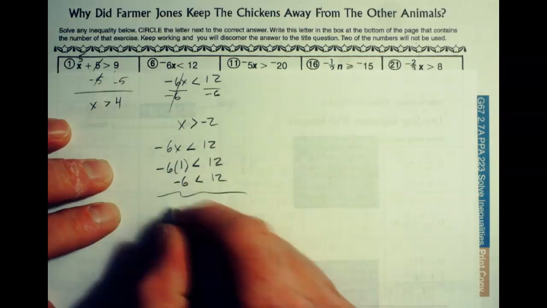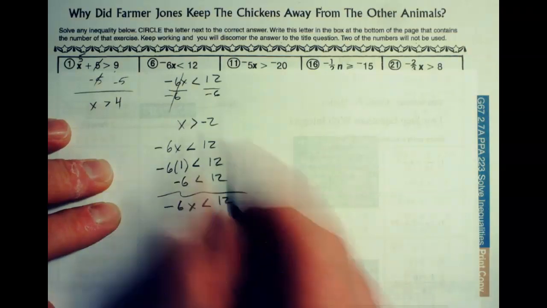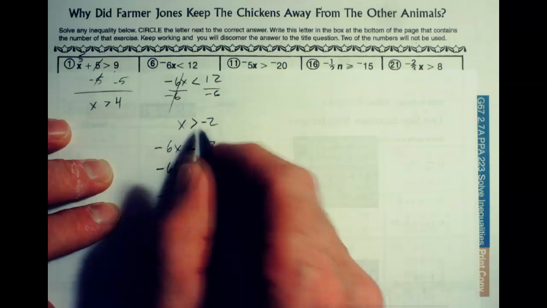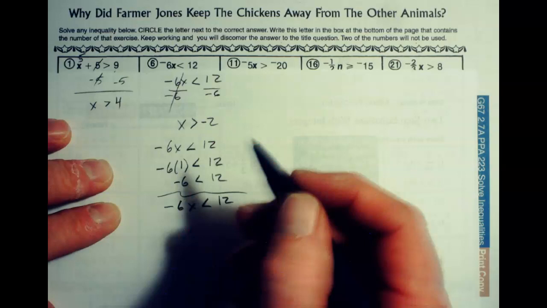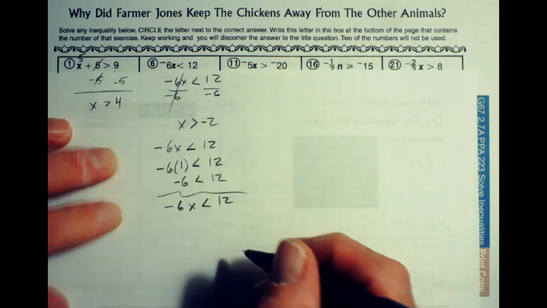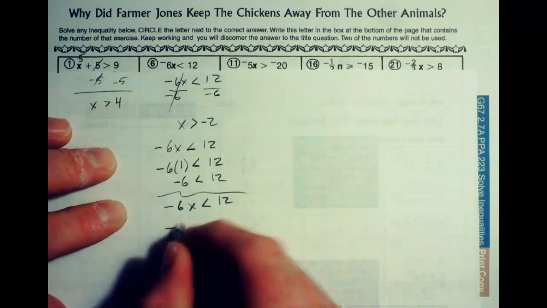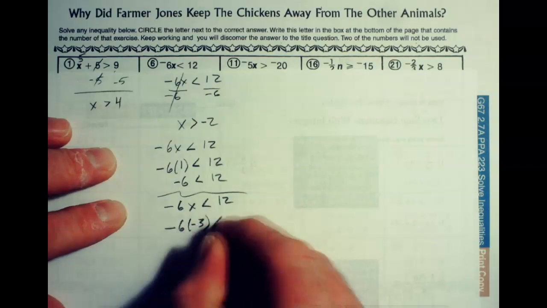All right, well, let's try another one. Negative 6x less than 12, and last time we said something greater than negative 2, so let's pick something less than negative 2. So let's say negative 3. So now we're going to say negative 6 times a negative 3 is less than 12.